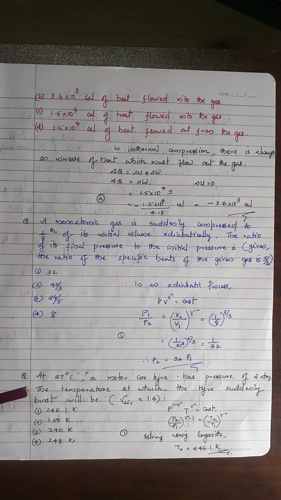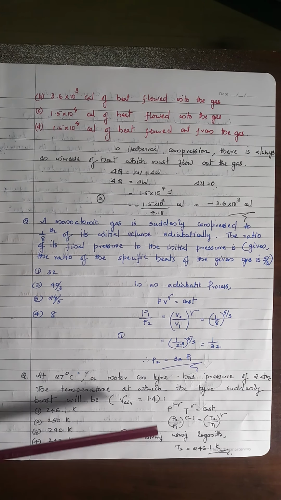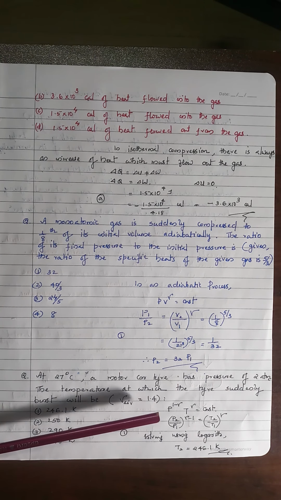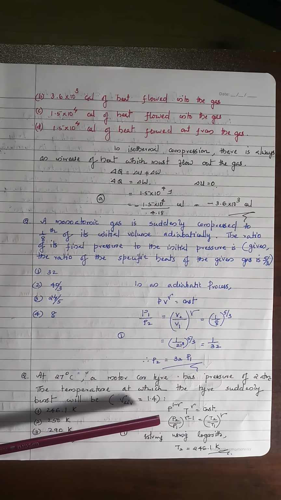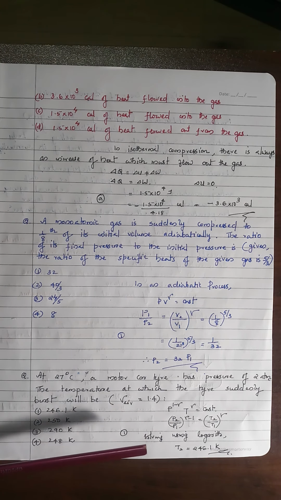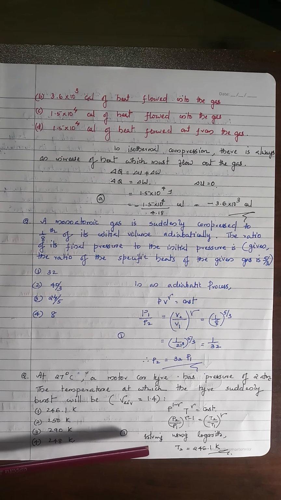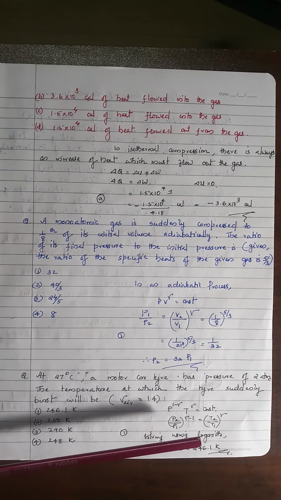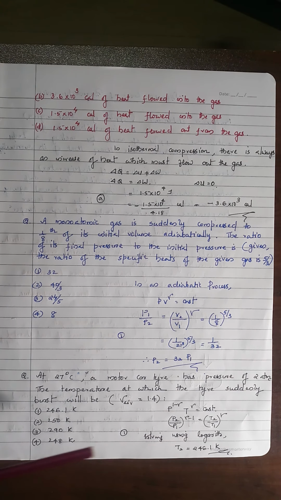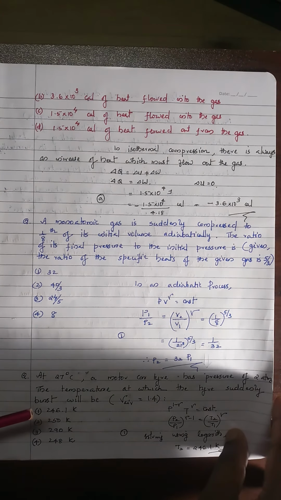So here we have to link the pressure and temperature. A good equation, keep in mind, P raised to 1 minus gamma into T raised to gamma is a constant. You can substitute properly and you get the answer as 246.1 Kelvin. This relation is valid for the Kelvin scale, and it is very important.